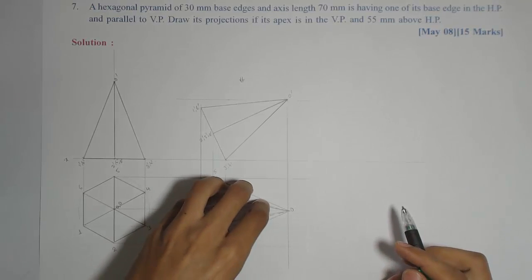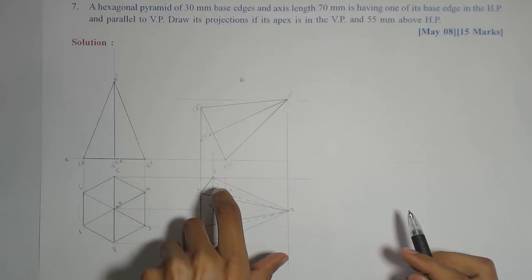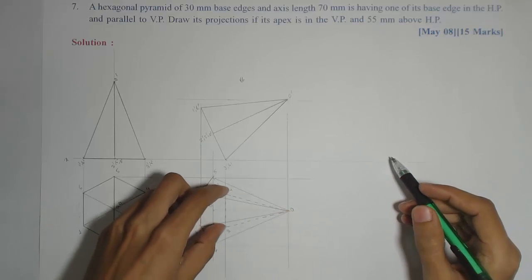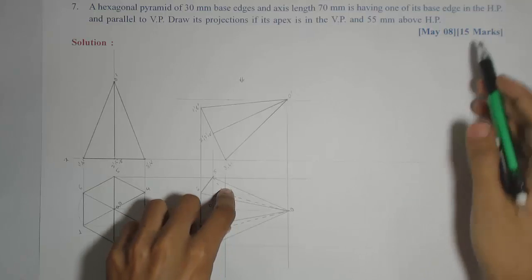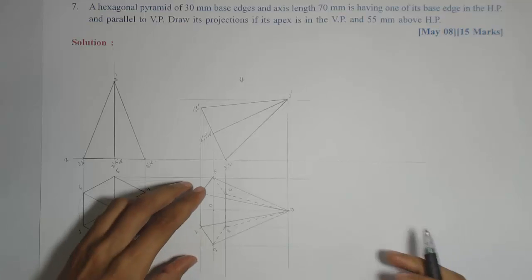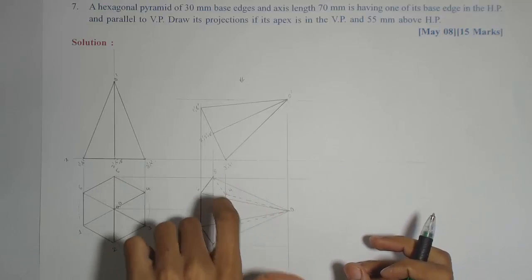So I need to tilt this entire top view in anti-clockwise direction by 90 degrees such that O will lie on the XY, and at the same time this edge of the base which was initially kept in the HP, which is 3, 4, will become parallel to XY. Okay, so we need to tilt this 90 degrees anti-clockwise.